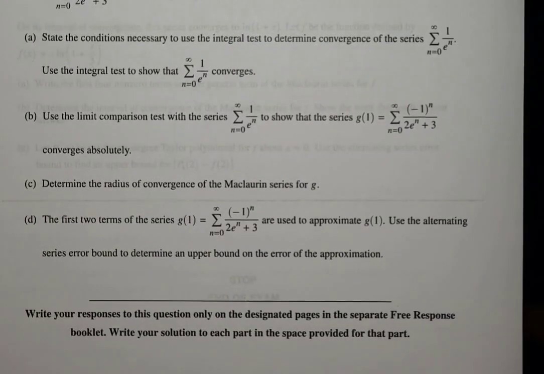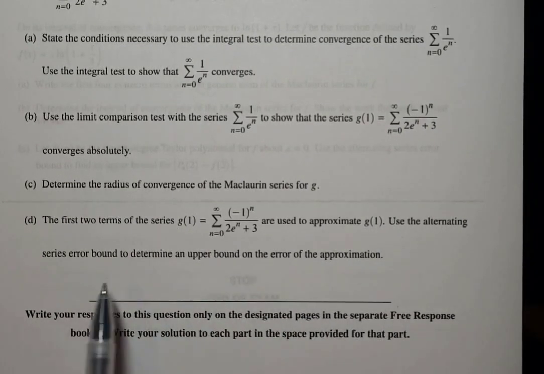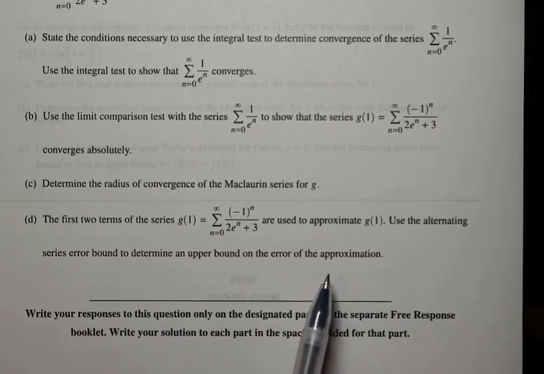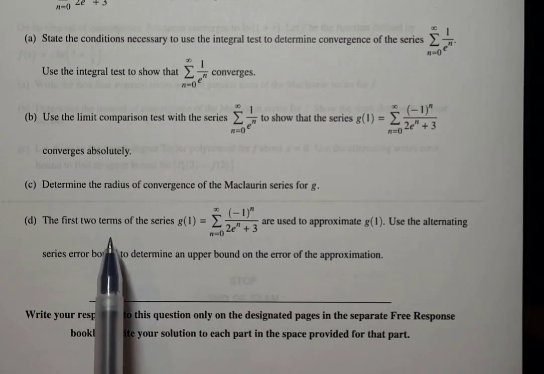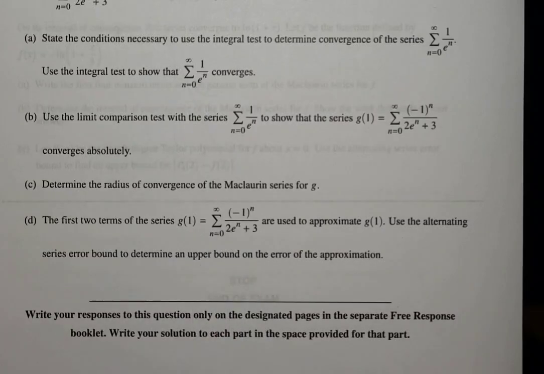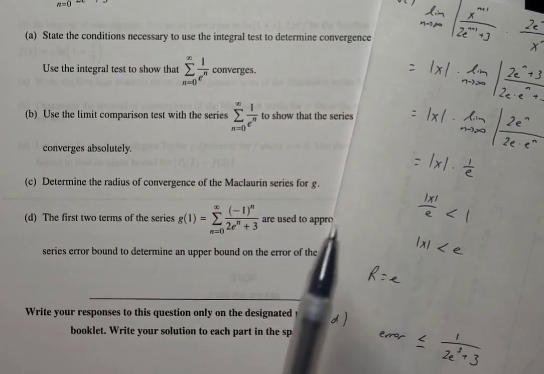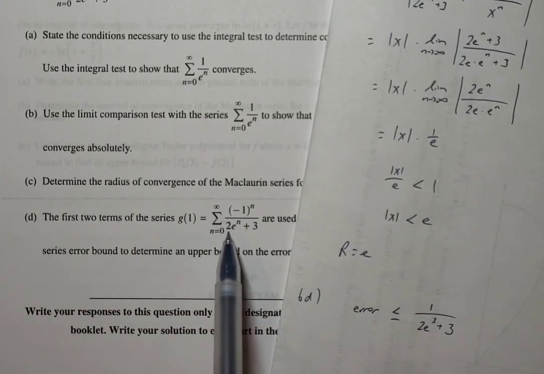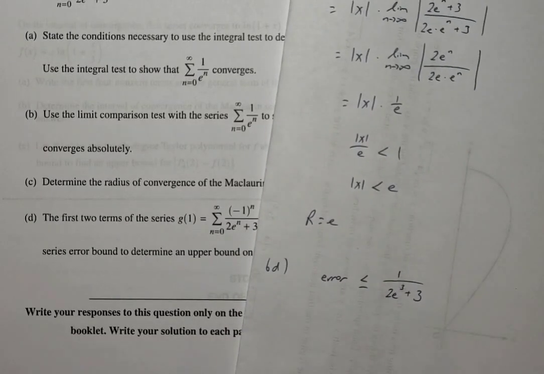Okay, part D. The first two terms of the series are used to approximate g of 1. Use the alternating series error bound to determine an upper bound on the error of the approximation. This one is pretty simple if we just remember that the maximum error is the first omitted term. We're summing two terms, so the first omitted term is the third term, n equals 3. That's the maximum error, so error is less than or equal to the n equals 3 term. Just get rid of the changing sign because it's absolute value. So 1 over 2e cubed plus 3. And that's the answer, 1 point.